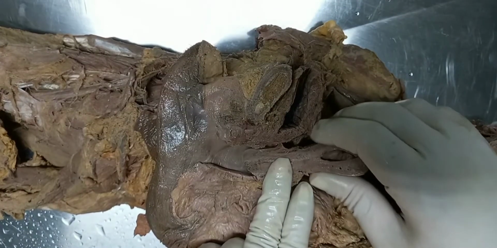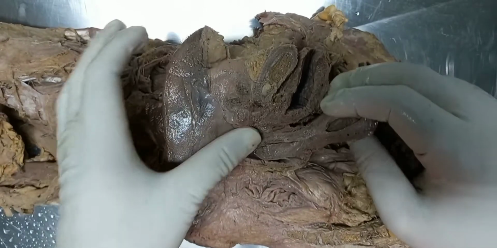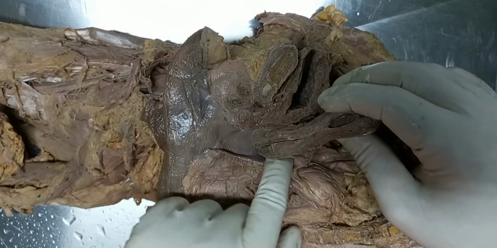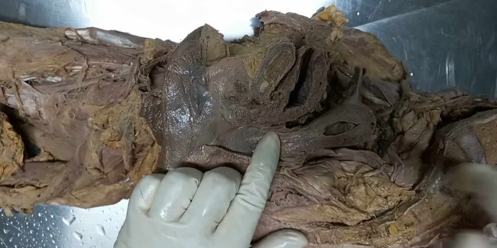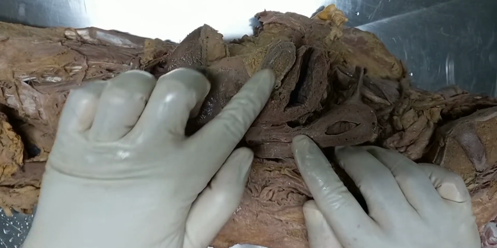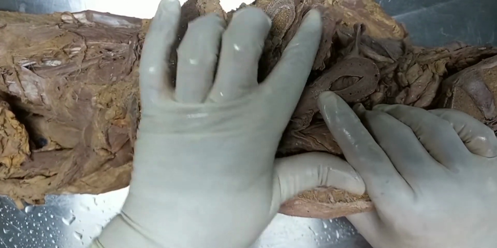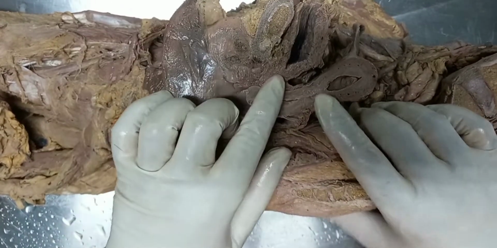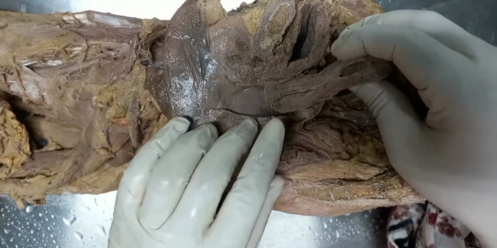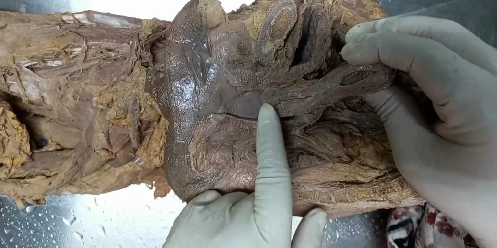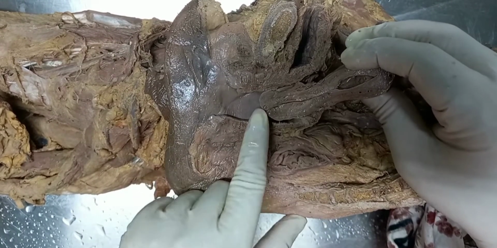Welcome back, students. As I said, I will show you the fornices of the vagina better in this specimen. Just for orientation, I will tell you again, this is the pubic symphysis, and after the pubic symphysis, this is the urinary bladder, and then just posterior to the urinary bladder, this part is the cervix, and this is the cervical canal, the narrow cervical canal.